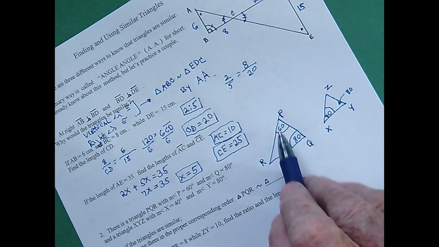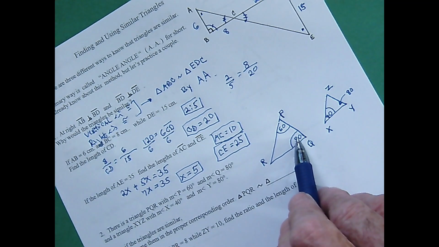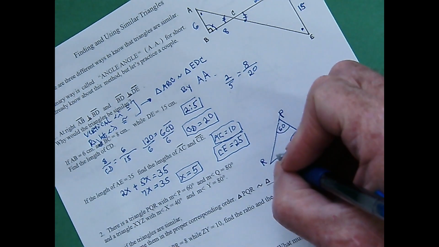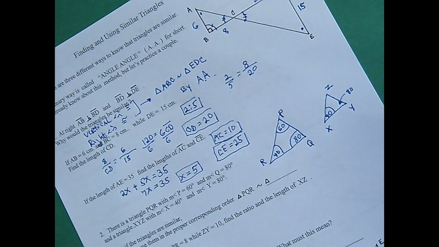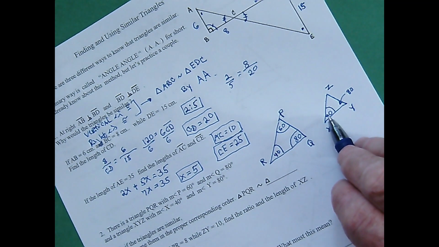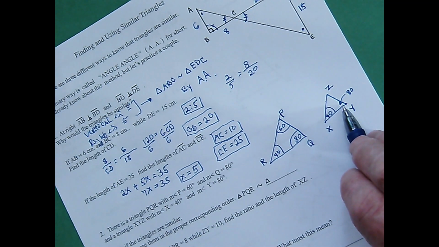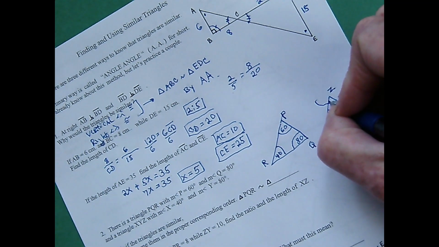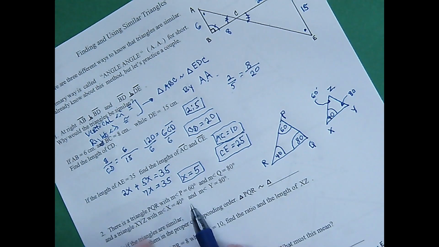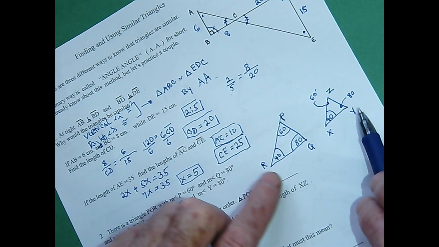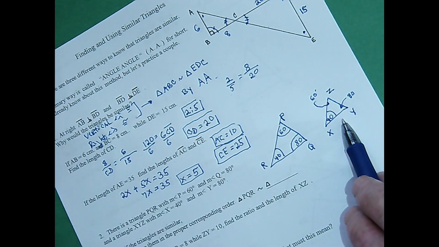But if we think a little bit more about this, since these two angles add up to 140, that would have left angle R being 40, wouldn't it? Wanting to get 180 in every triangle. And in these two triangles, 40 and 80, those two angles add up to 120. So what about angle Z? It's got to be 60 degrees, doesn't it? So I'm thinking, yeah, they both have a 60, they both have an 80, they both have a 40. So they are similar triangles.